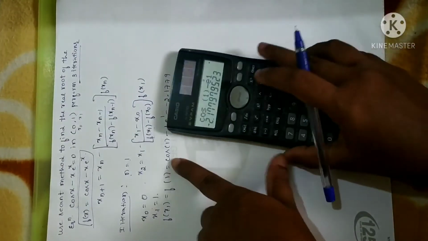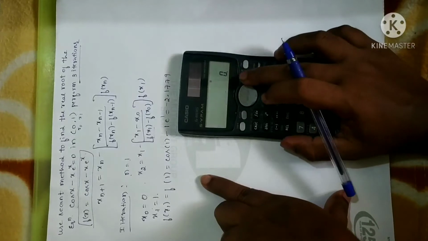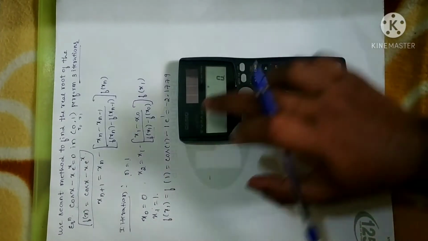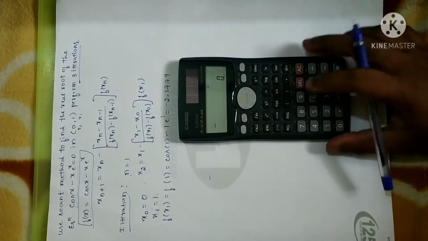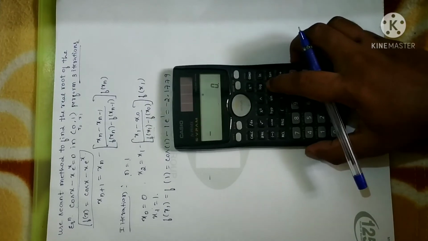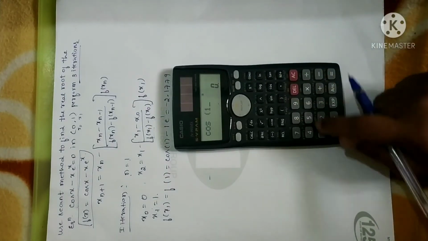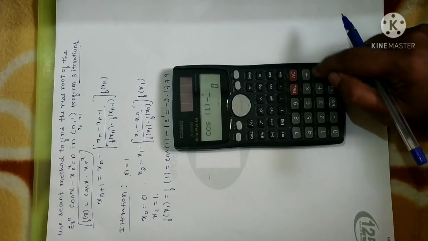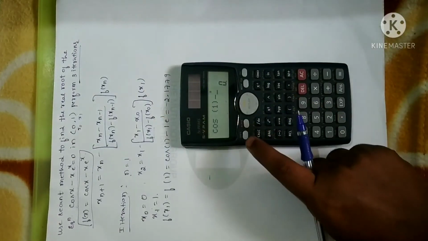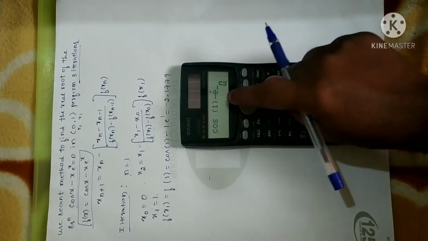I'll repeat it once again. In order to calculate this, first change the mode of the calculator to radian. Once you change that, calculate the value as I'm showing you. Press cos, open the bracket, press 1, close bracket, minus. Since you have to type e, press the shift button, press the ln button, and you will get e.